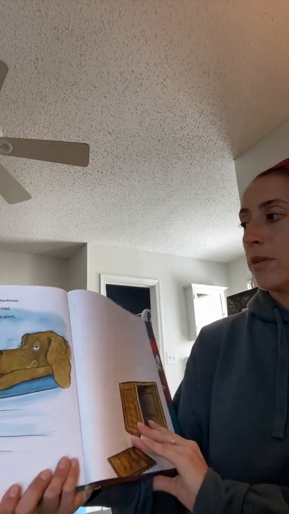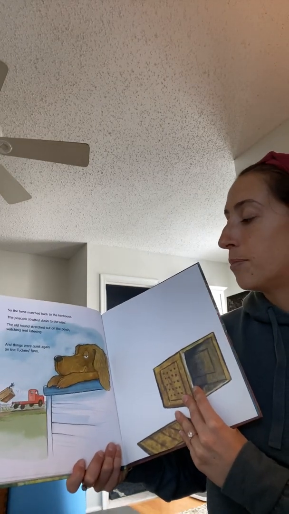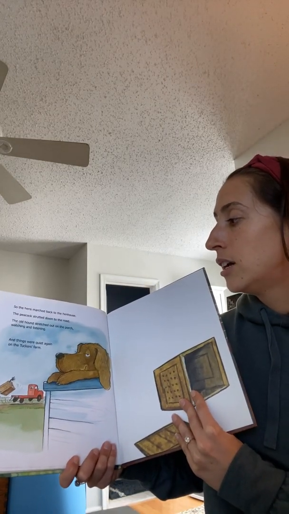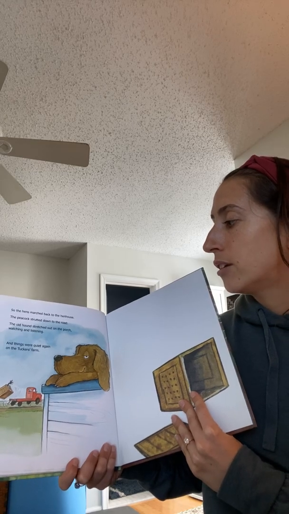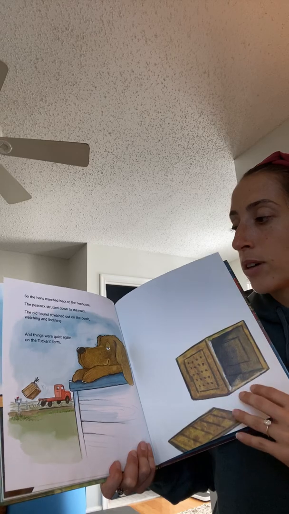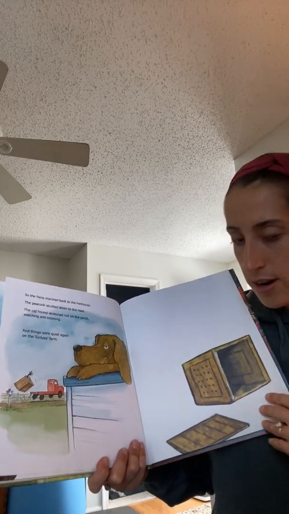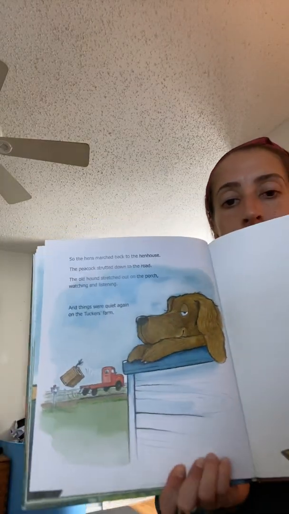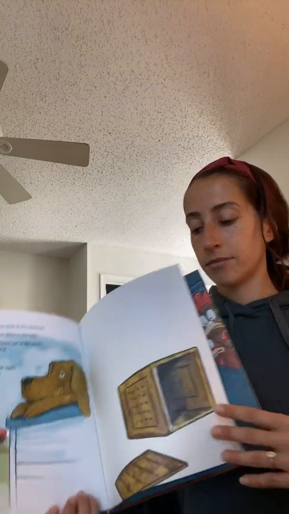So the hens marched back down to the hen house. The peacock strutted down to the road. The old hound stretched out on the porch, watching and listening. And things were quiet again on the Tuckers' farm. The end.